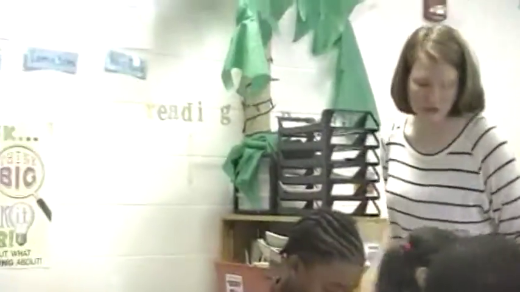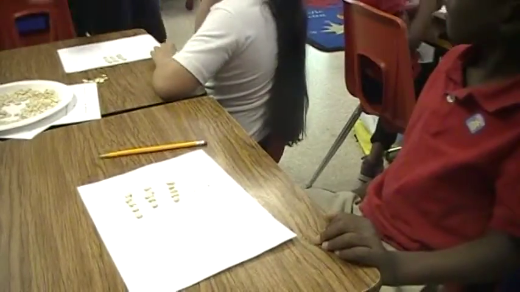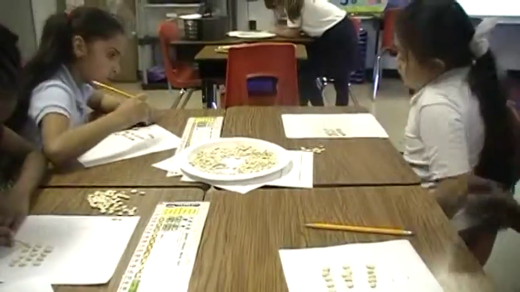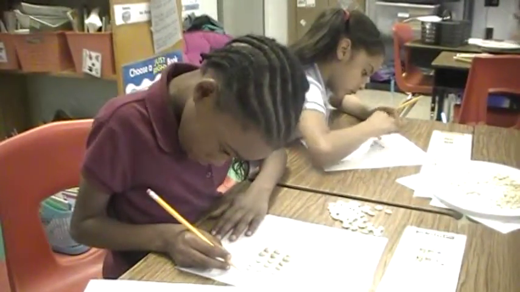Very good. Make sure you draw your lines in between your rows. Perfect, Dustin. Very nice. I really like how they're all lined up, even like the columns, you see? They're very neat and organized. Yours are neat and organized too. Okay, so we have 3 rows of 5.